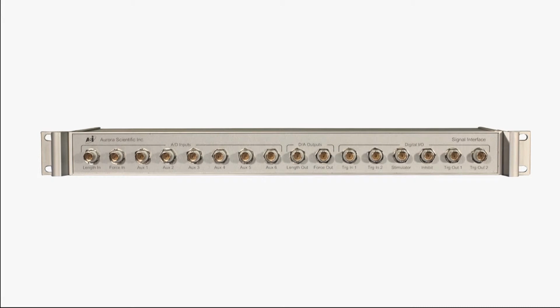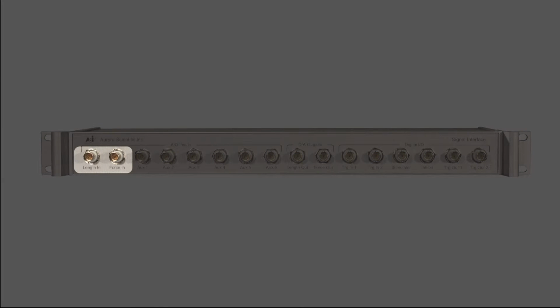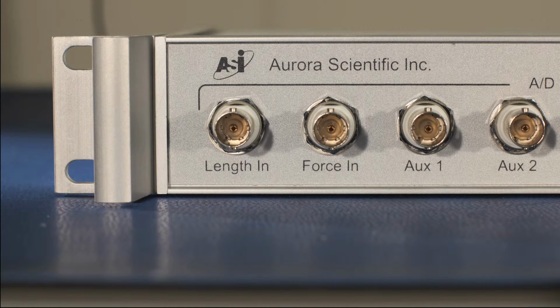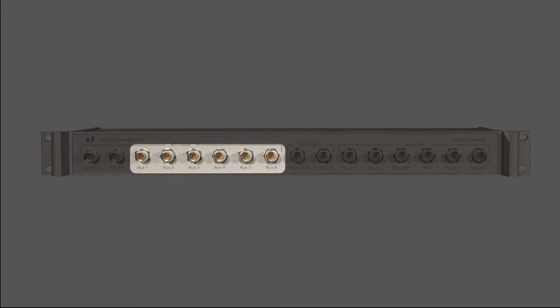Let's familiarize ourselves with the front panel connections of our 604A signal interface. The length-in and force-in connectors are meant to acquire the signals from the instruments themselves. Length-in and force-in should connect to any BNC labeled length-out and force-out respectively on all our instruments. AUX1 through AUX6 are auxiliary channels which can be used to monitor and acquire other user-defined signals.